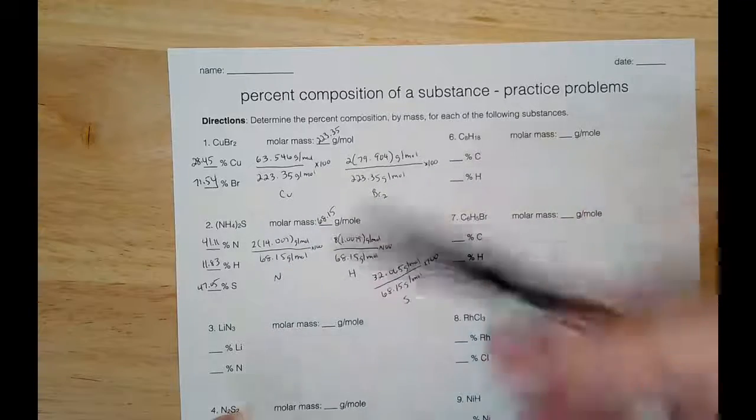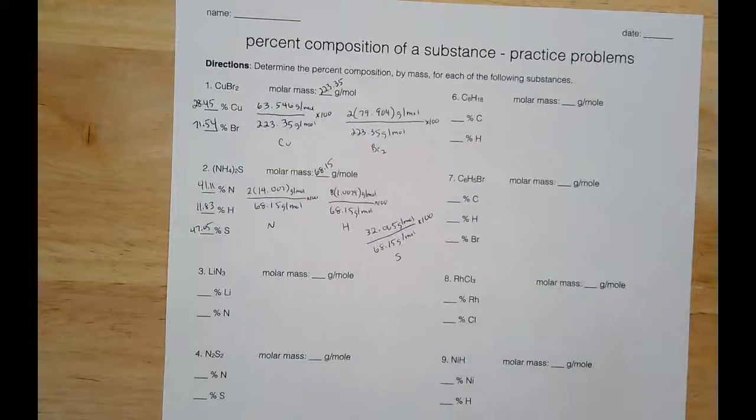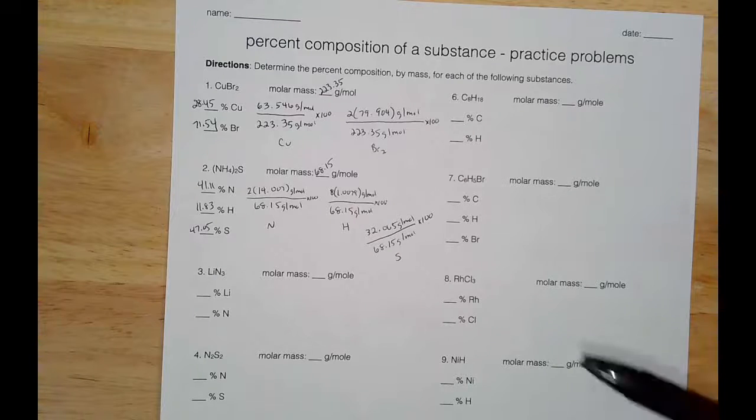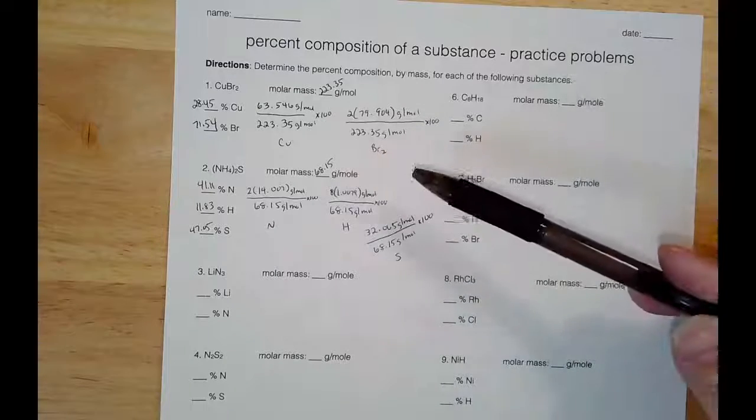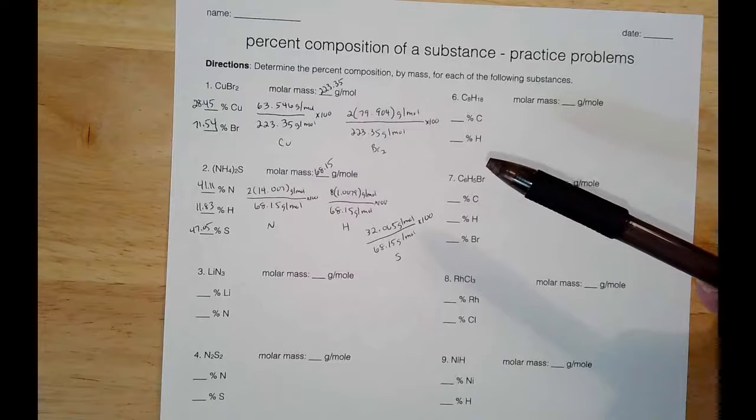So give the rest of these a try. As always, the answer key is online for you to double check your work. But you shouldn't find these too hard to do at all. It's really just a practical application of the molar mass and practicing that. So you should be fine with this one.